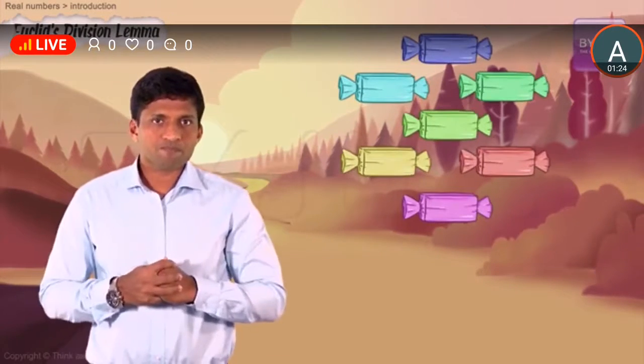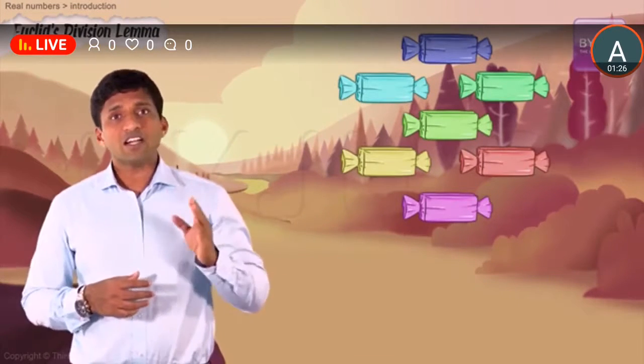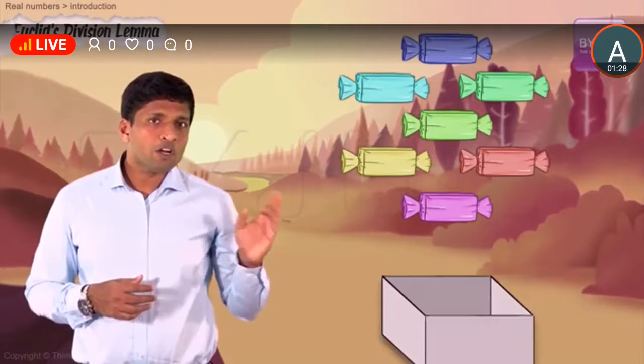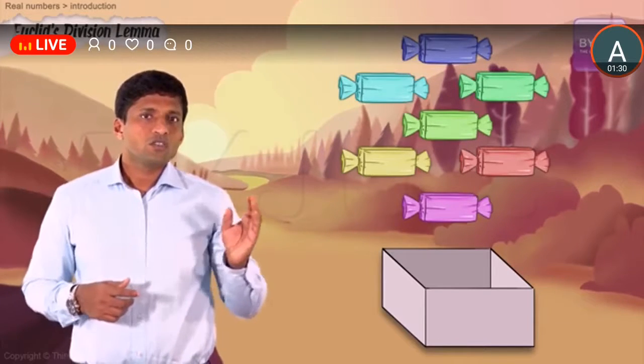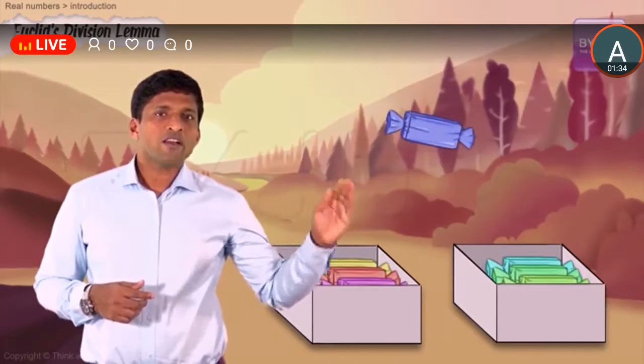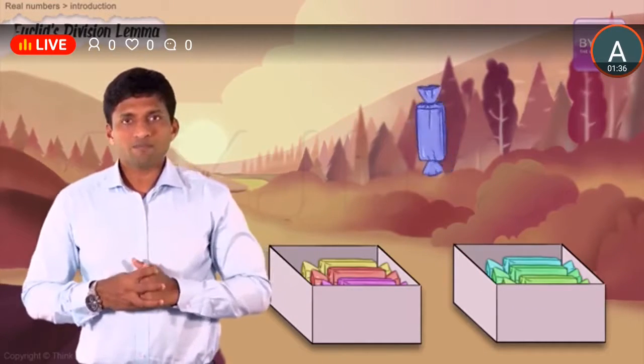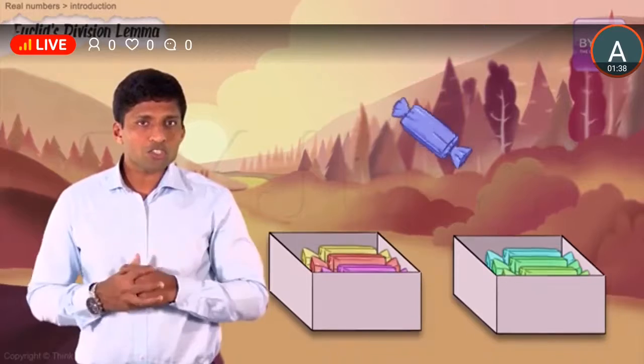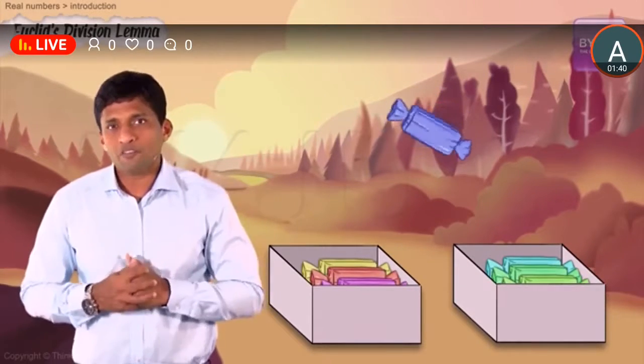Assume that there are 7 chocolates. Take 3 at a time and put them into boxes. So you'll get 3, and 1 chocolate will be left out. So there will be 2 boxes and 1 chocolate will be left out. Now, how will you represent this particular scenario using division?